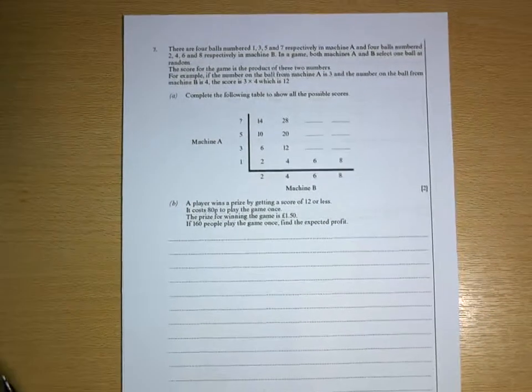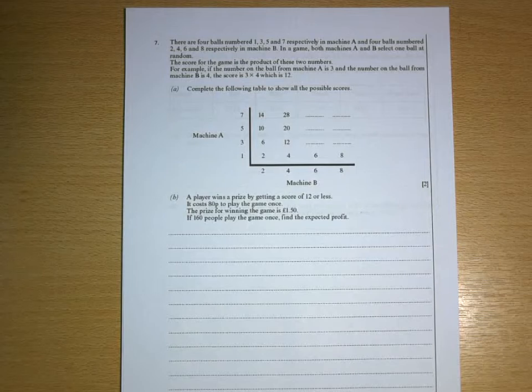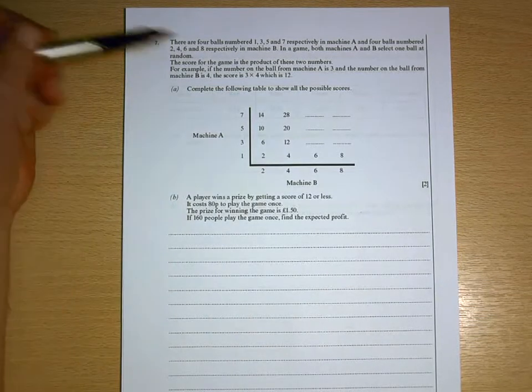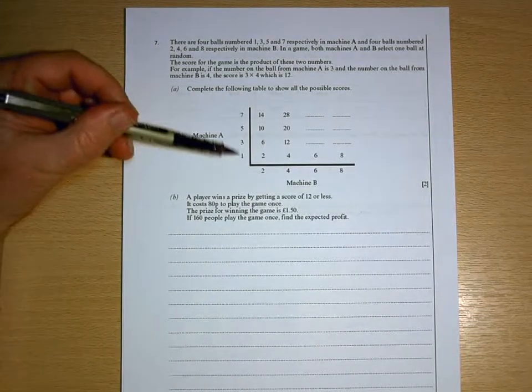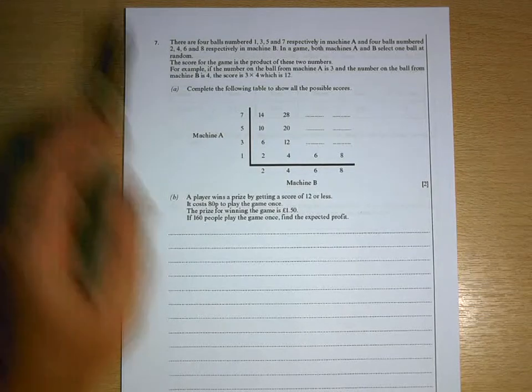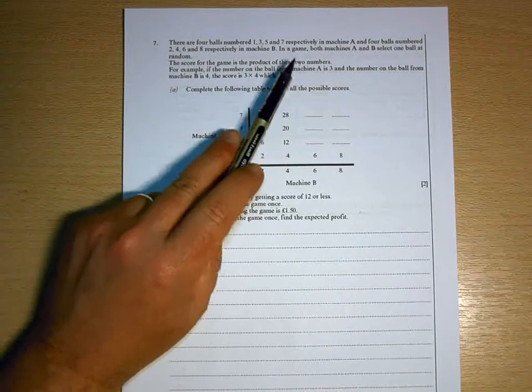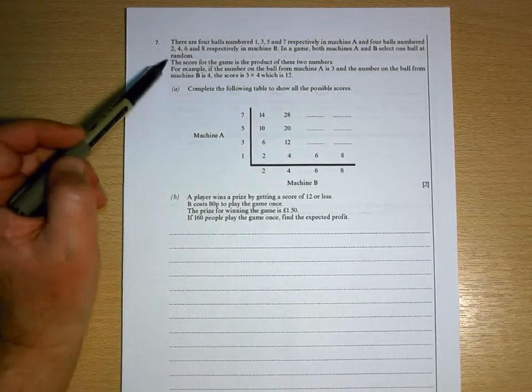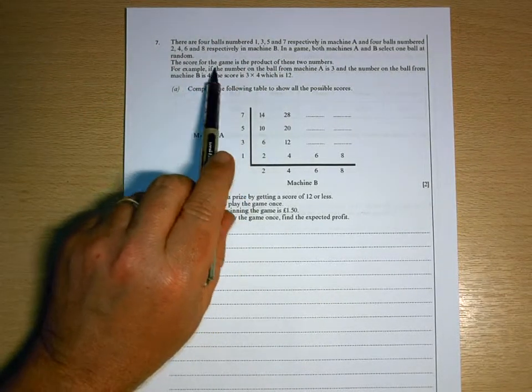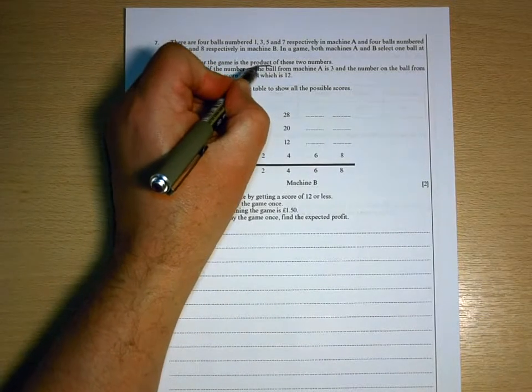So question 7 is a similar question to the previous one, but this time they're giving you a whopping great clue. There are 4 balls numbered 1, 3, 5 and 7 respectively in machine A. Machine A, 1, 3, 5, 7. And 4 balls numbered 2, 4, 6, 8 in machine B. In a game, both machines select one ball at random. The score for the game is the product.